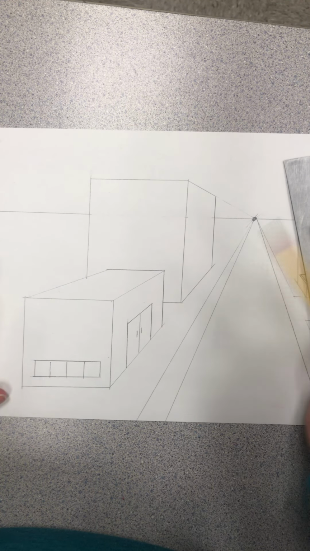Okay, I don't have to worry about any kind of vanishing point. Let's see, make sure that my windows are about the same. The right of my windows, keeping this line vertical.